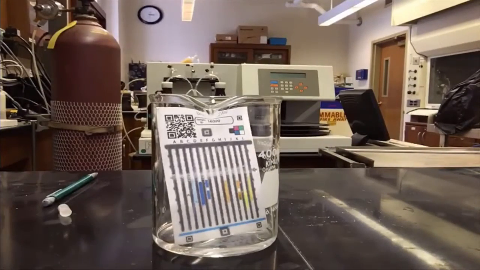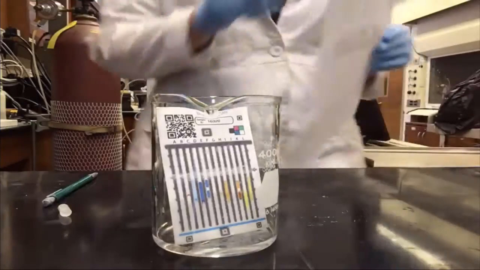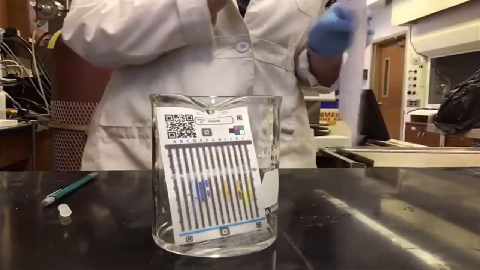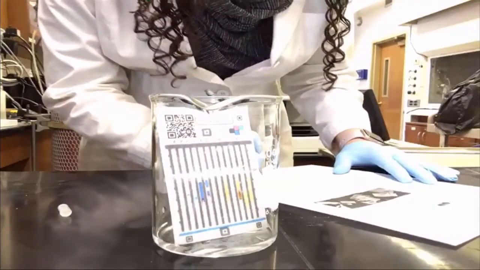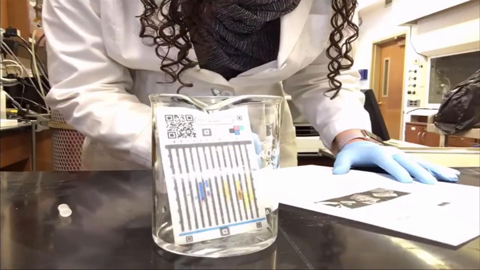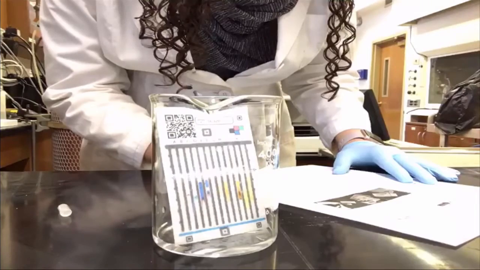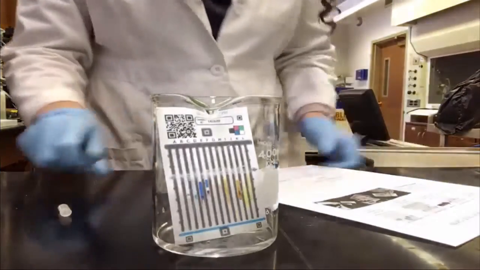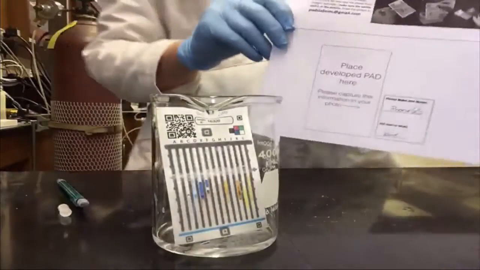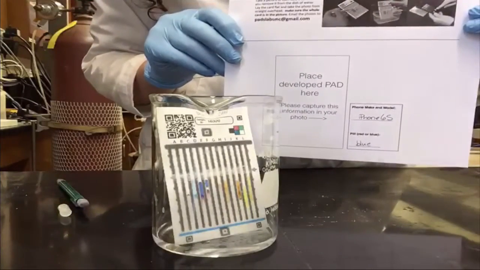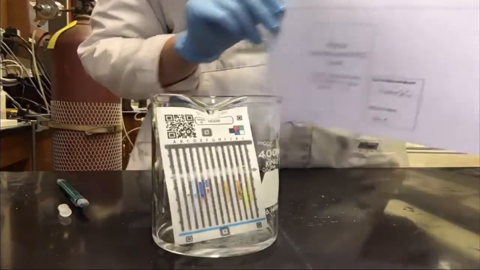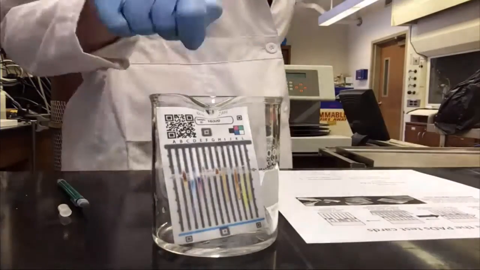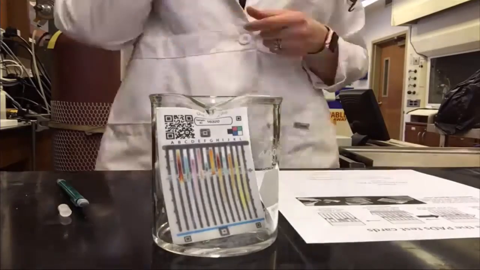While your pad develops, you can prepare for the next step. Get the worksheet which contains the pad use instructions and also has a picture that says place pad here. On this piece of paper, you should write the make and model of your camera phone and the type of drug that you are testing. The pills that you use should have a red or blue spot, so please write the color of this spot as well as the name of the medicine.